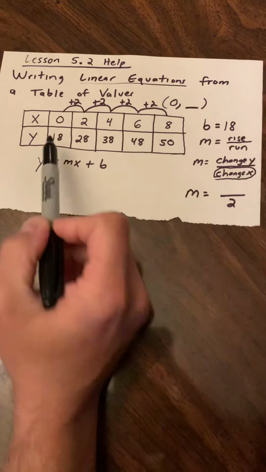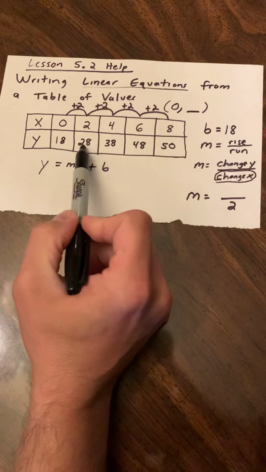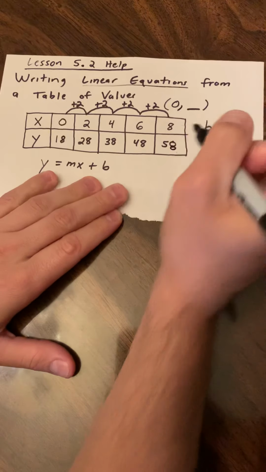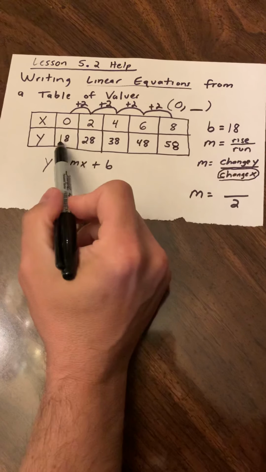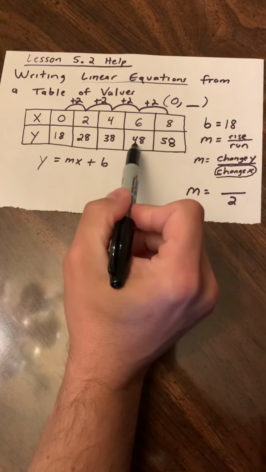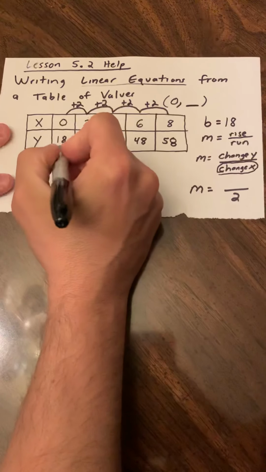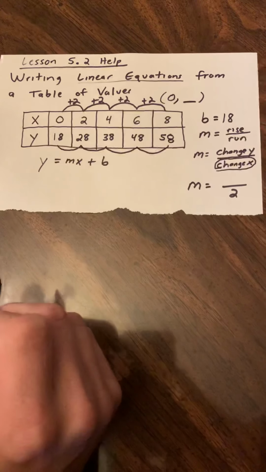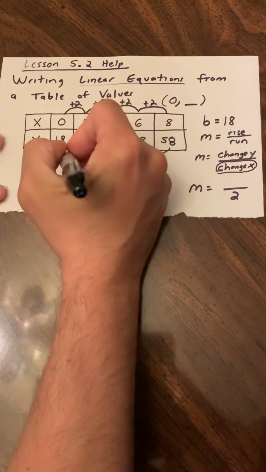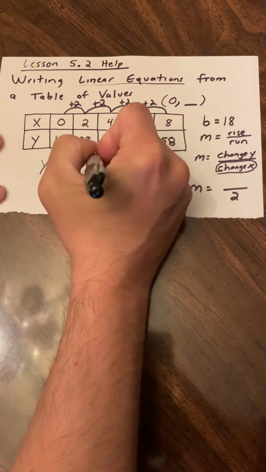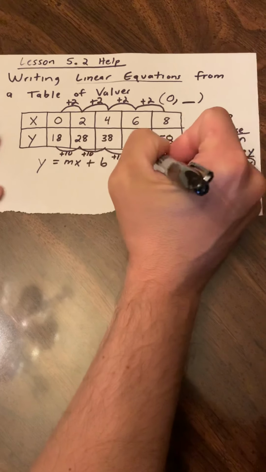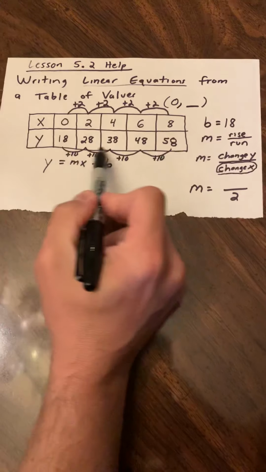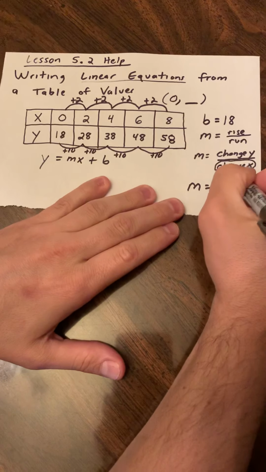My change in y is found by finding how much y is changing. It looks like this has a pattern too. Oops, I made an error. That shouldn't be 50. That should have been 58. So it went from 18 to 28 to 38 to 48 to 58. Hopefully you can see that these are definitely increasing by 10. That was plus 10, plus 10, plus 10, plus 10. So this is called my change in y. My y values are increasing by 10.